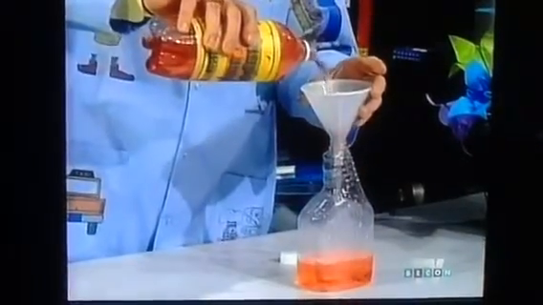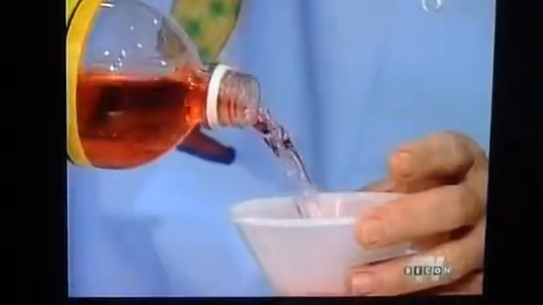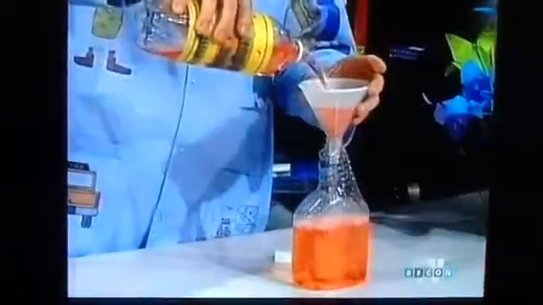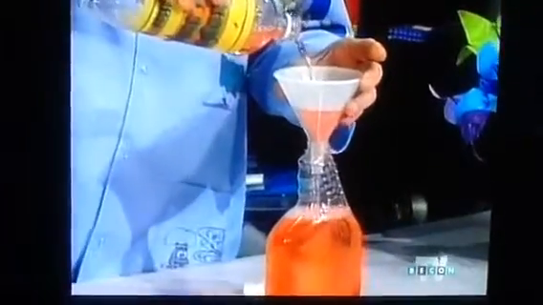Okay, as I'm pouring, smells good, and I know it would taste so good. We're almost there. I believe we're just about full.